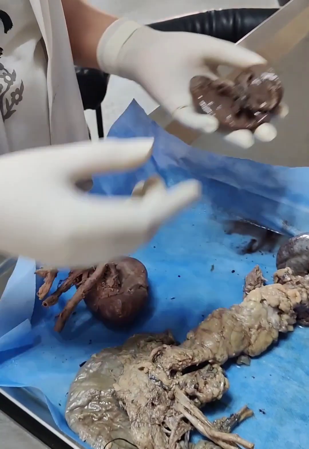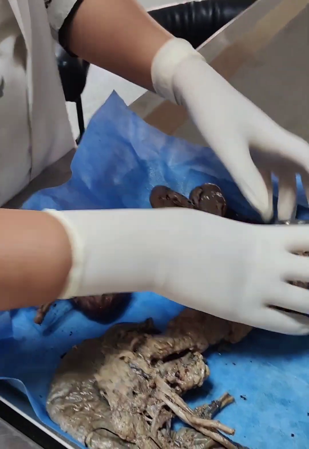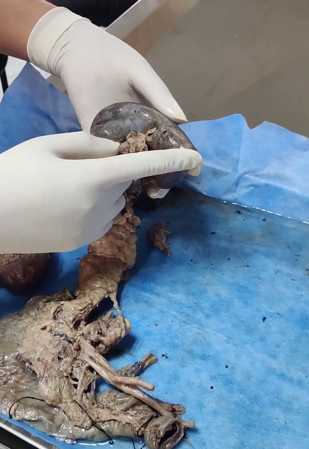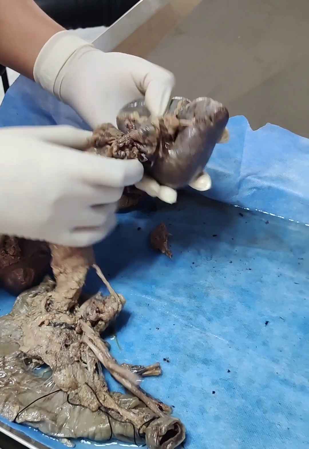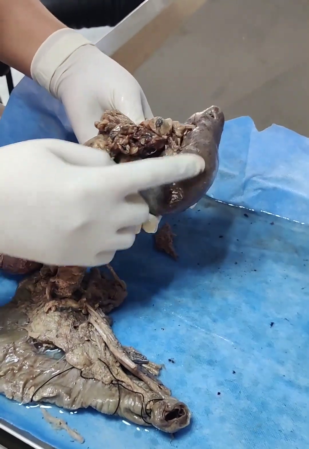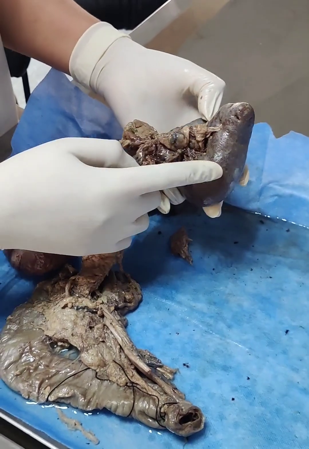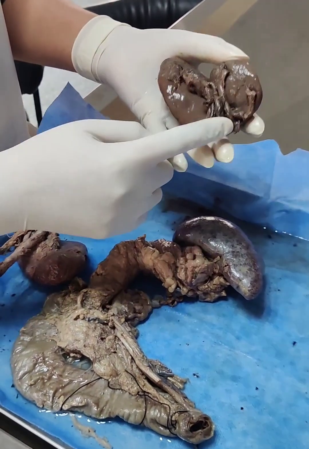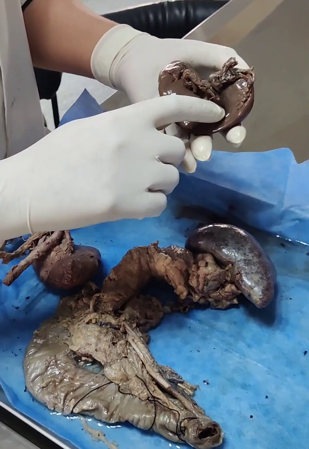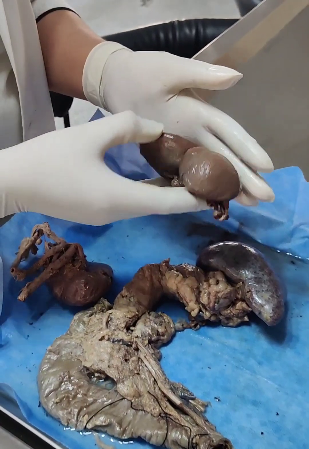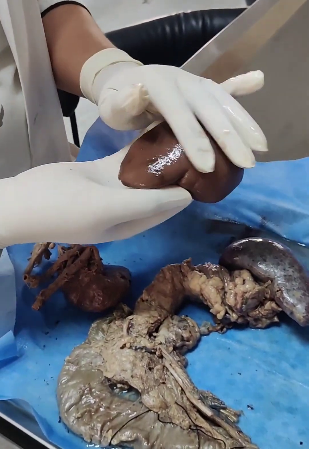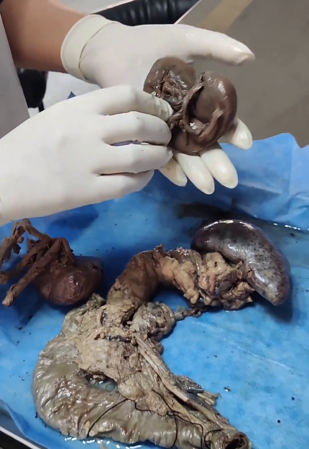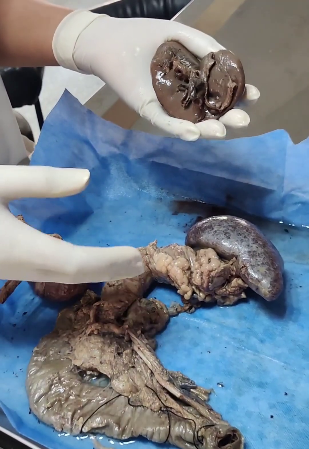Now the external features of the spleen. These include 3 borders. This is the superior border. It can be identified by the notches. Then this is the inferior border, the lower border, and this is the intermediate border. In this we can also see the superior border, which is notched. This is the inferior border, and this is the intermediate border. Now the surfaces: this is the diaphragmatic surface, which comes in contact with the diaphragm, and this is the visceral surface. On the visceral surface we have the relations, which we will discuss later on.